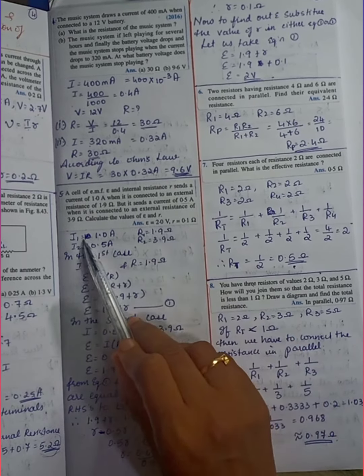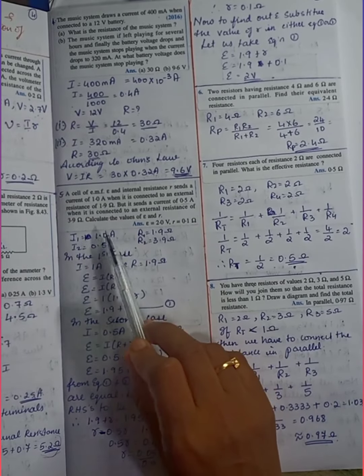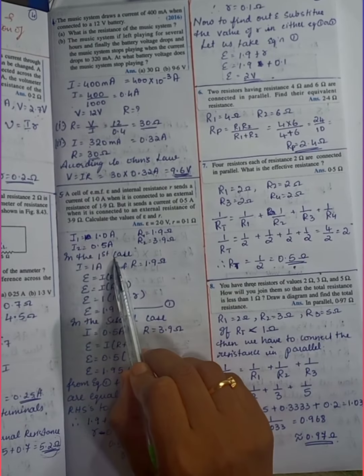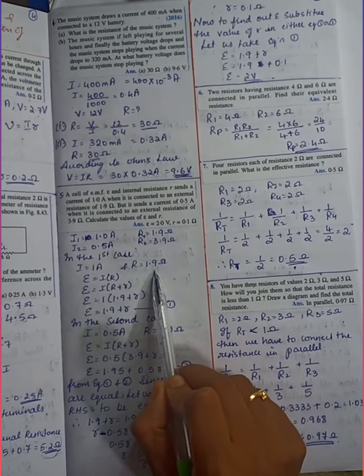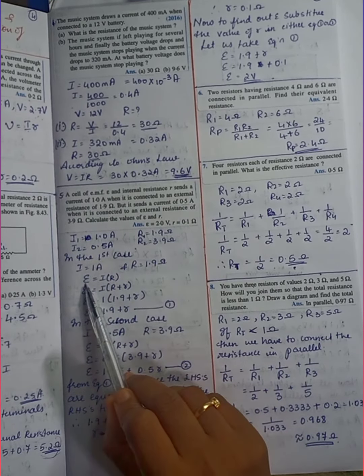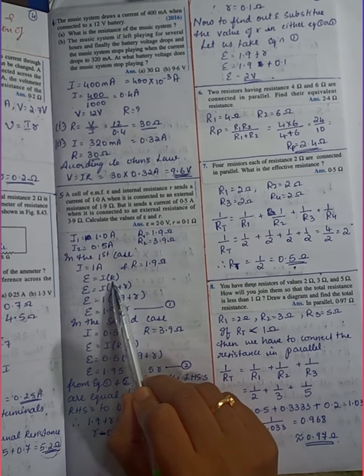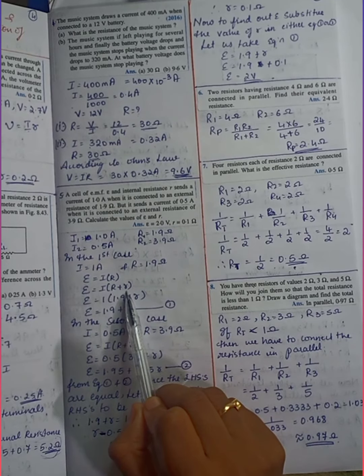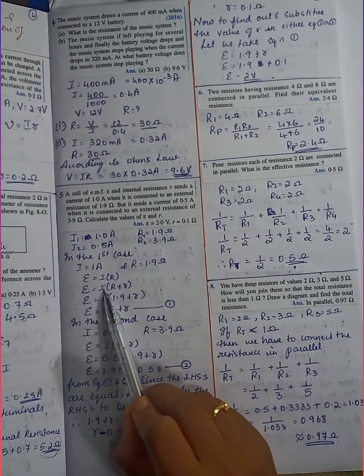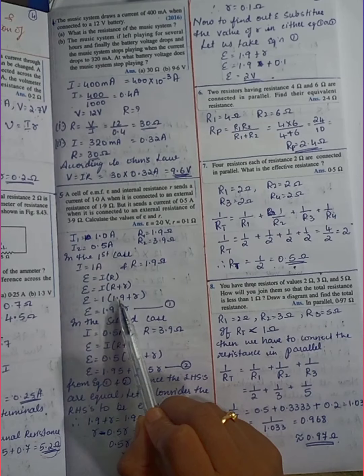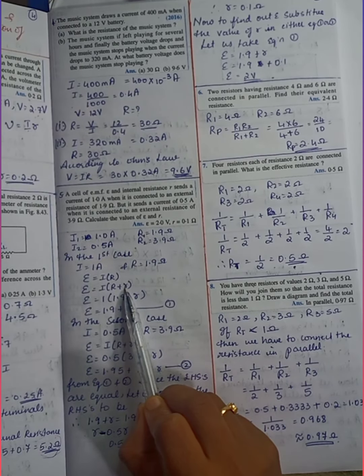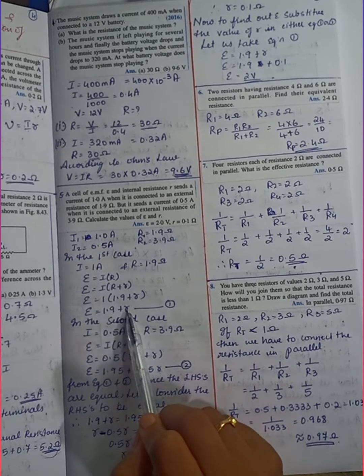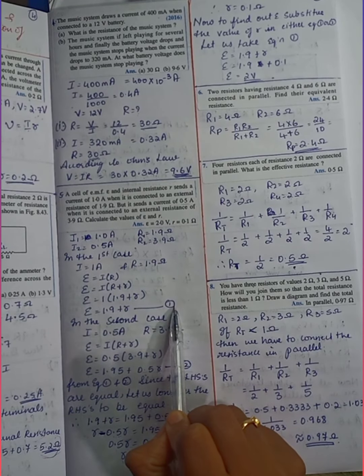Okay, so now since we have two cases here, we will solve it individually. In the first case, current was 1 amps and resistance was 1.9 ohms. What is EMF? Current into resistance. What is the resistance? External resistance plus the internal resistance. Now EMF: current is 1 amp, substitute. External resistance is 1.9 ohms, substitute. Internal resistance you don't know, leave it as it is. Now you got an equation here, name it as equation 1.